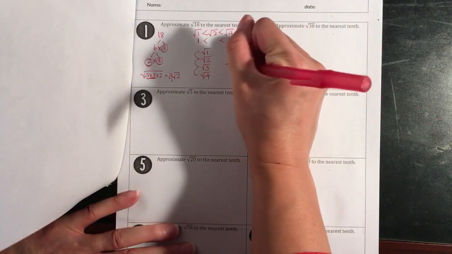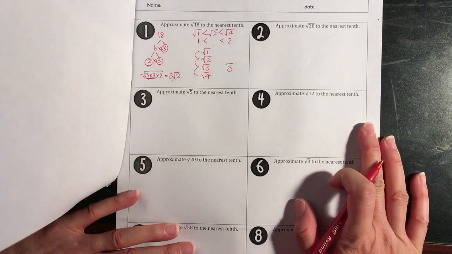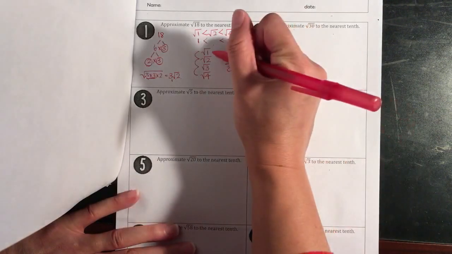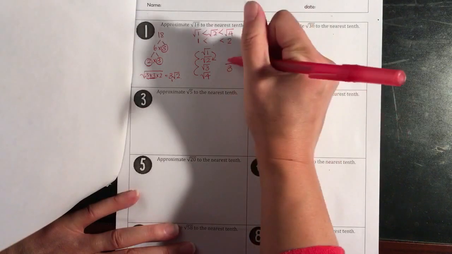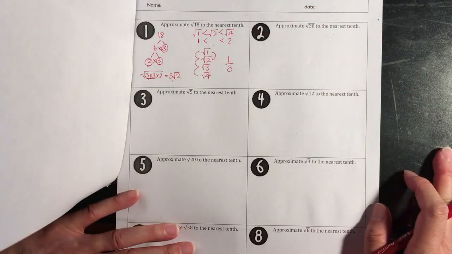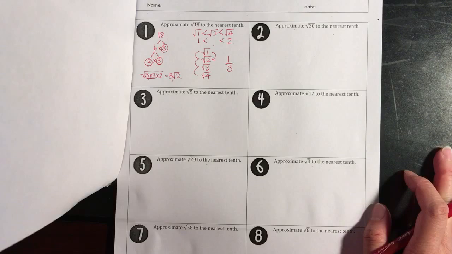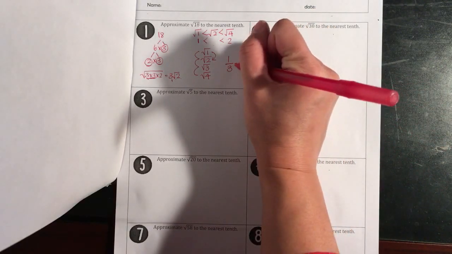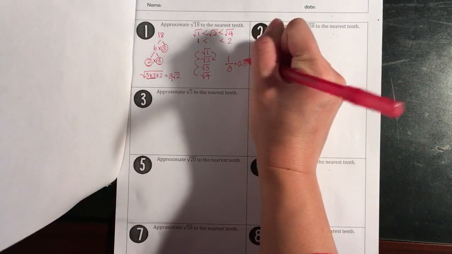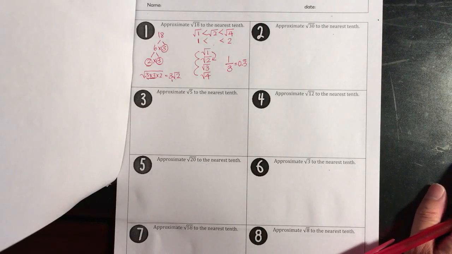So my total is going to be out of 3. Out of the 3, how many spaces does it take for me to get to radical 2? So from here to here takes me 1 space. So now I have 1/3, which is approximately 0 point repeating 3.